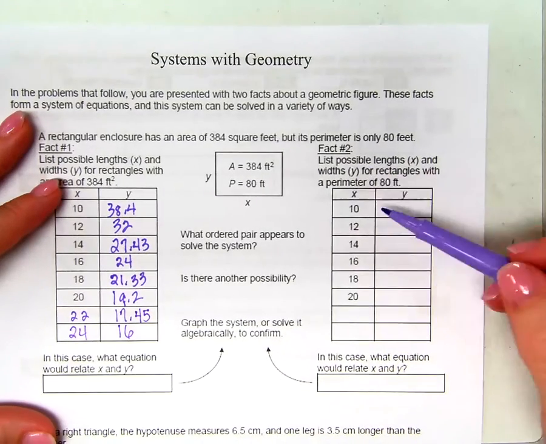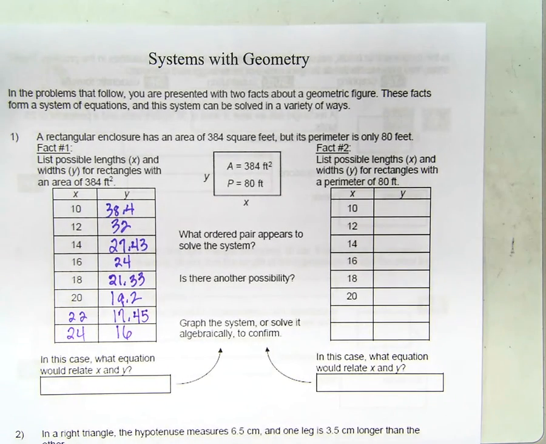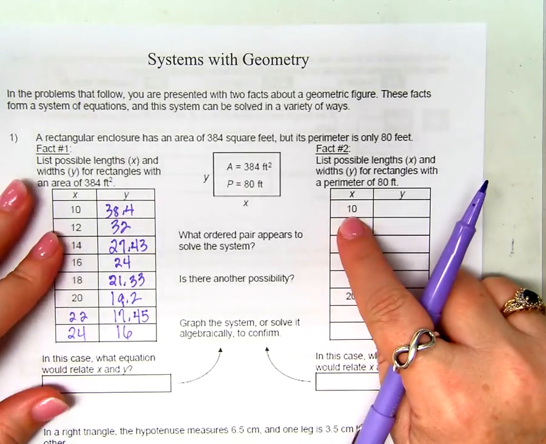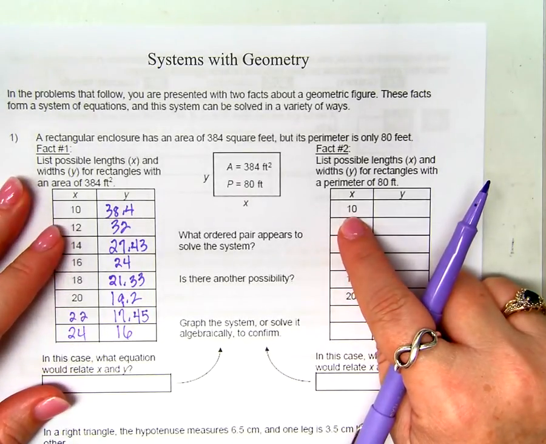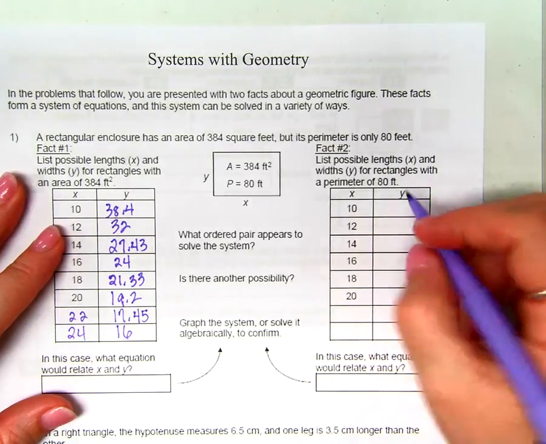Look at fact number 2. List possible lengths and widths for rectangles with a perimeter of 80. How are we going to do that? If we know x is 10, how are we going to figure that out? How do you find perimeter? Out of all the sides. How many lengths are there in a rectangle? 2 lengths. So 80 minus 2 of these. So 20 is 60. How many lengths are there? 2. So 60 divided by 2? 30.